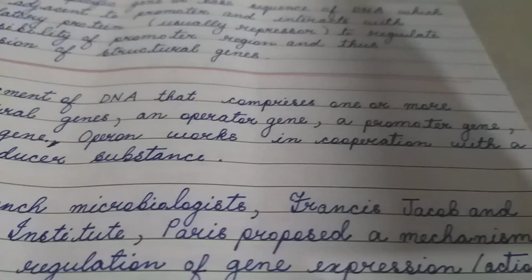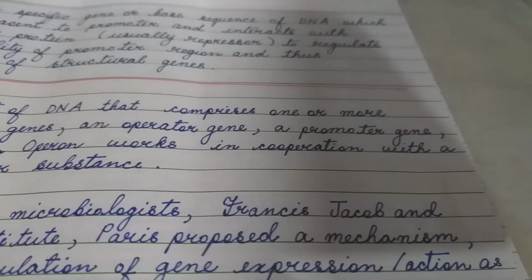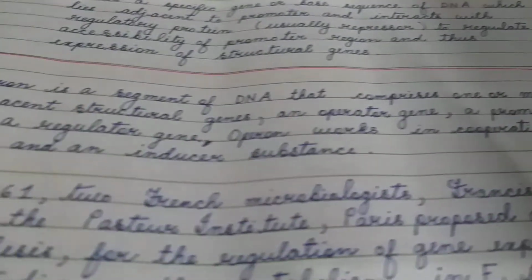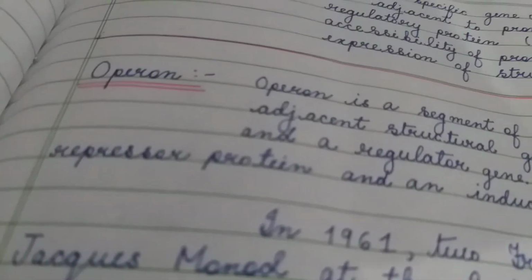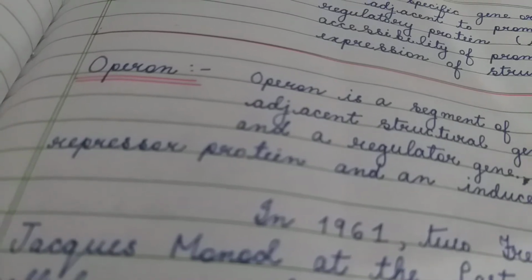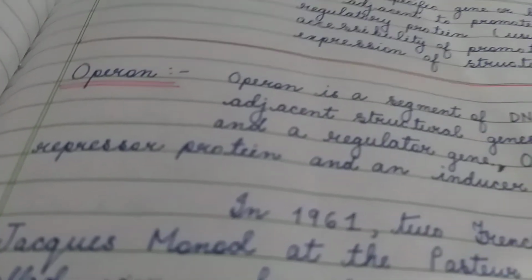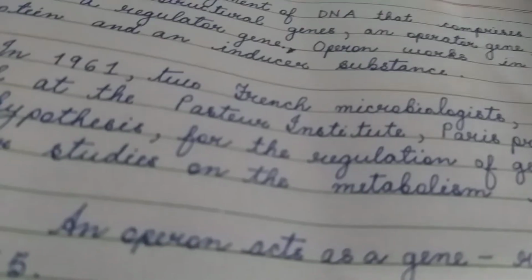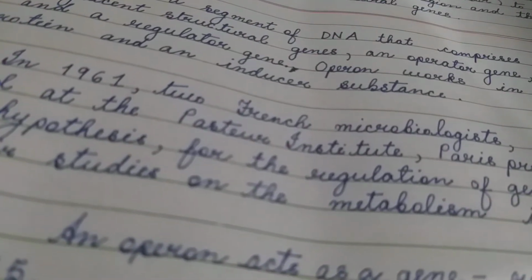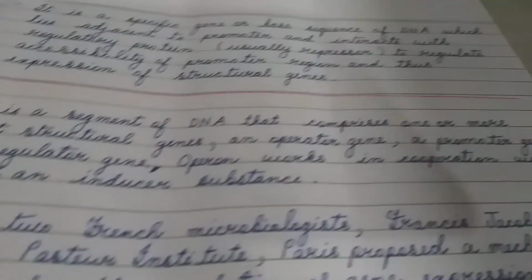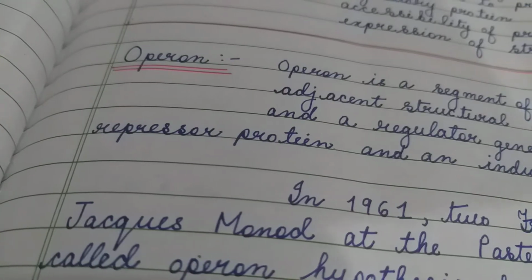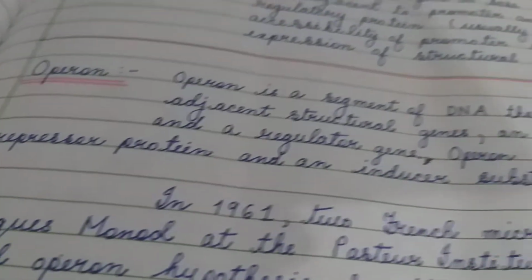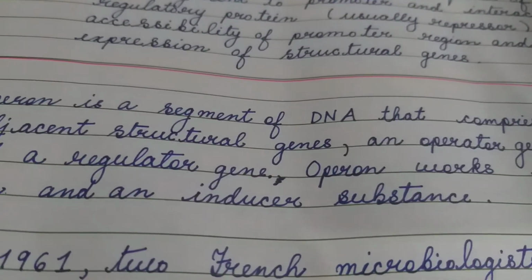Operon works in cooperation with a chemical substance called repressor protein or activator, and inducer substance. Operon always works in cooperation with a repressor or activator, which is a regulatory protein, and inducer substance.